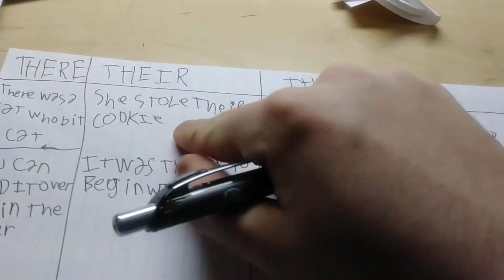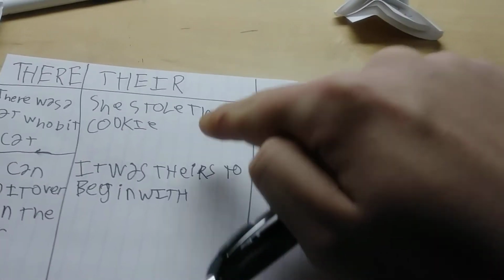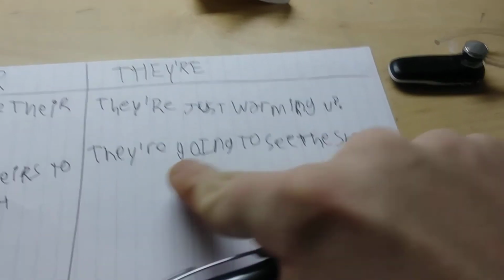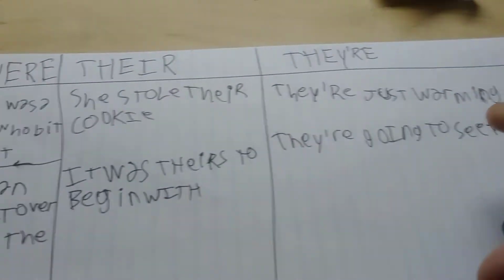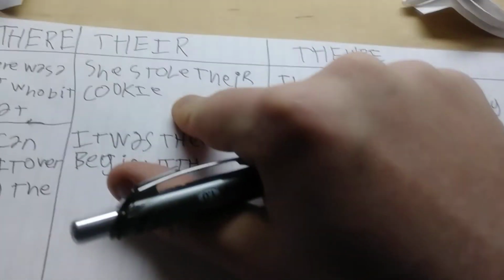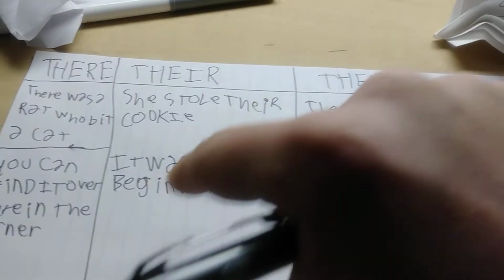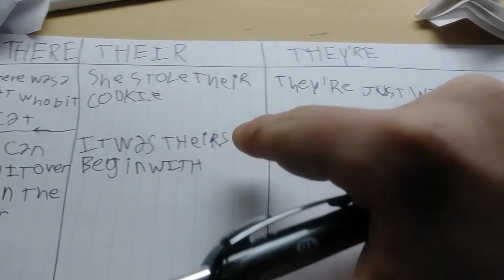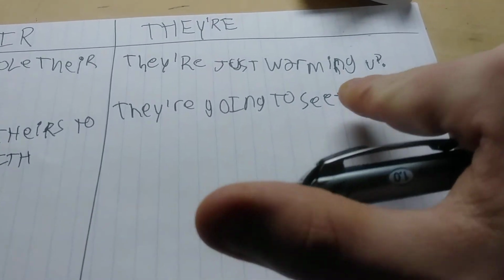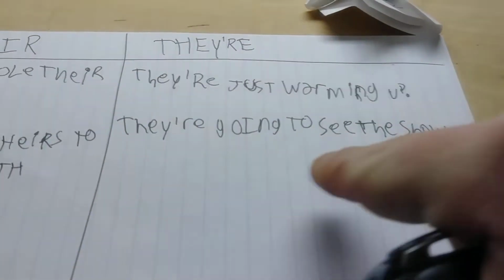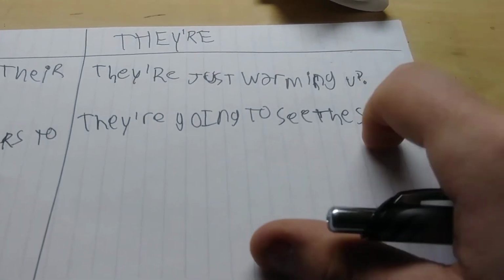Again, I'll state it again. This type of there represents a group of people who had possession of an object. This type of there represents a group of people doing a specific action. Like, she stole their cookie, meaning that the group of persons or people was in possession of the cookie. It was theirs to begin with, meaning that a group of people had possession of an object in the first place. Their just warming up implies that there's a group of people warming up for something like an activity. They're going to see the show implies that there's a group of people leaving to see a show.